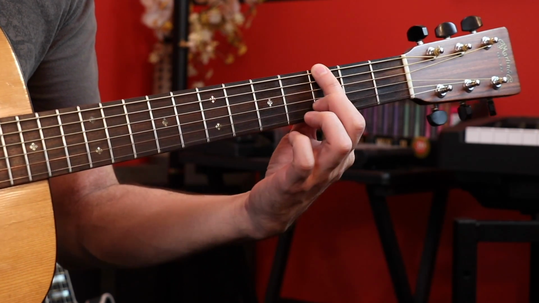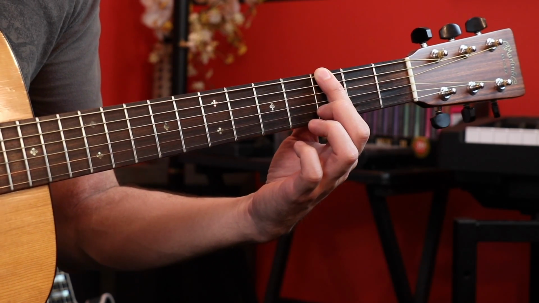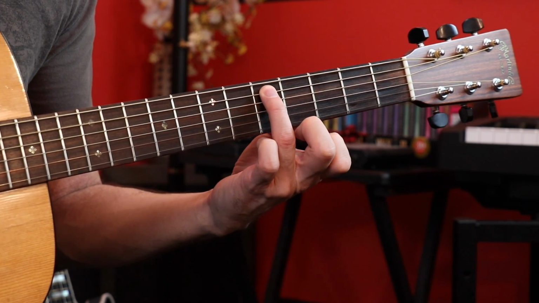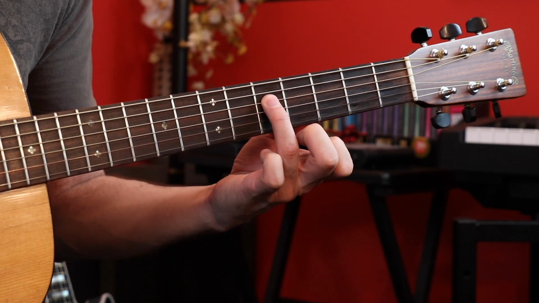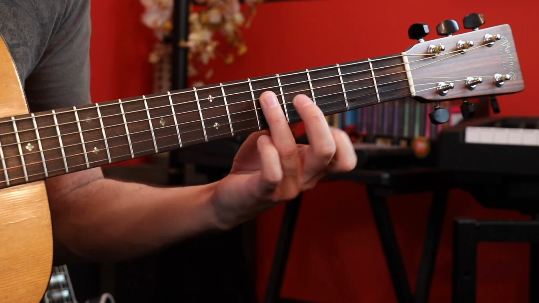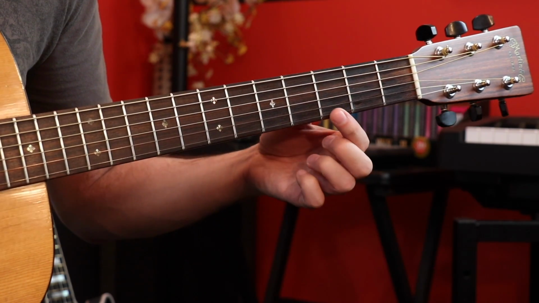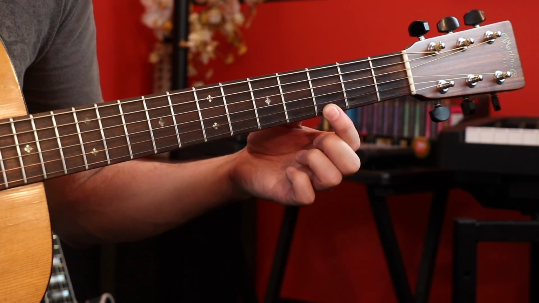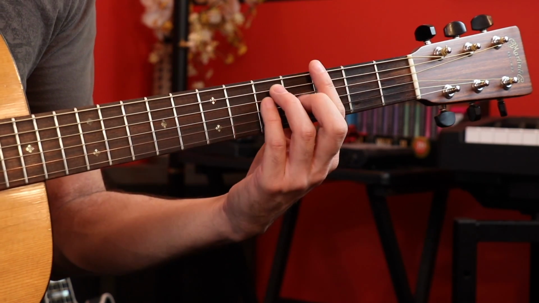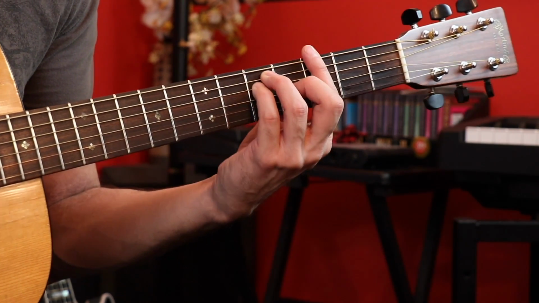So if you take a look at this, we have the root note, in this case it's G, then we have the 5th interval, then the octave, so the same as the root, then the major 3rd, the 5th, and another root note octave. 3 root notes in 1 chord shape.